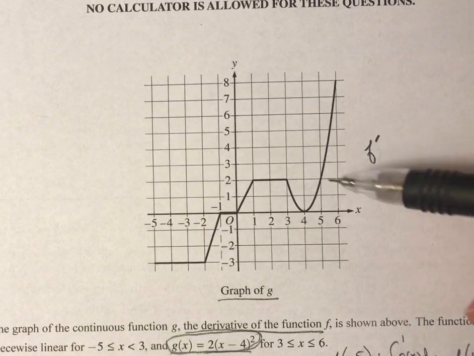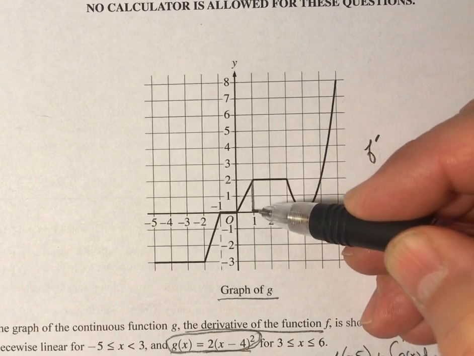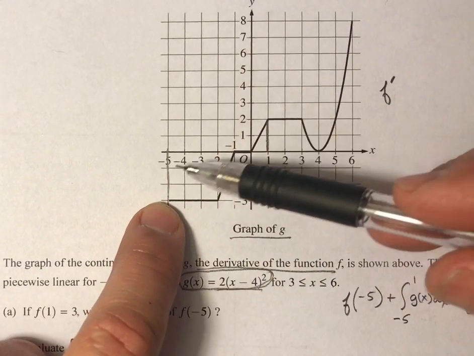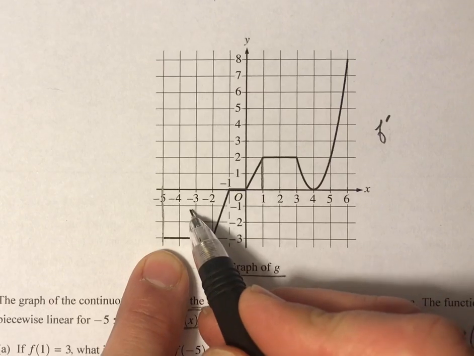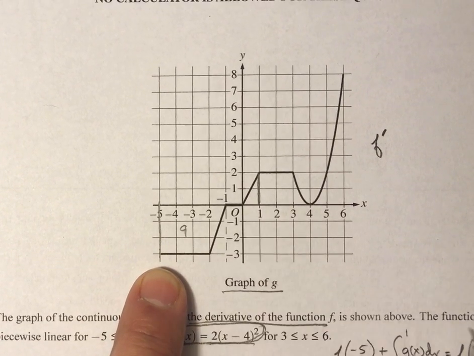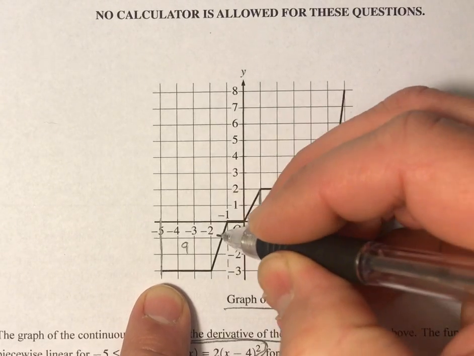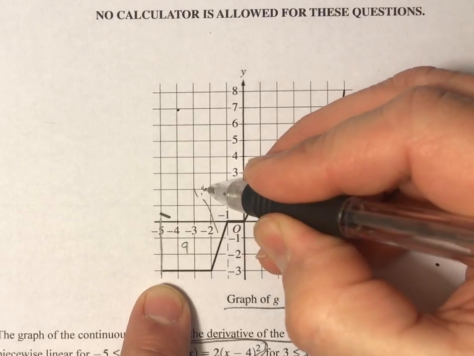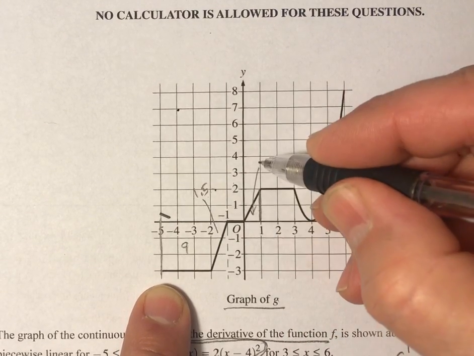Now, if we start here at 1 and at negative 5, we block off this section of the graph, and then I'm just going to write the areas in here. This would be an area of 9. We're going to decide whether it's positive or negative later. This area here will be 1.5. Here is going to be an area of 1.